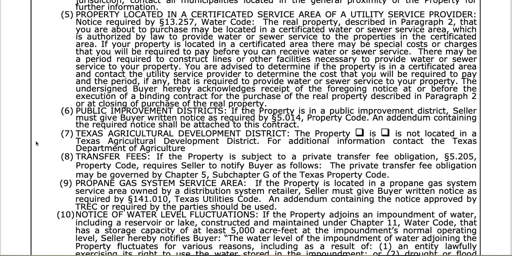As of now, when this video is made, there is not a Texas Agricultural Development District in the state of Texas. You're more than welcome to go onto the website for the Texas Department of Agriculture to find that out. But I just want to make sure you understand this has nothing to do with your property being ag exempt.